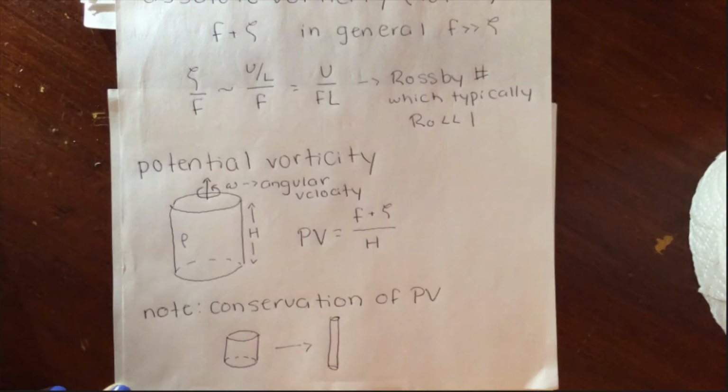Similarly, as a layer of water moves from lower to higher latitude, there must be a decrease in potential vorticity or an increase in the layer thickness. If the height of the layer increases, the potential vorticity must increase or the layer must move to a higher latitude.